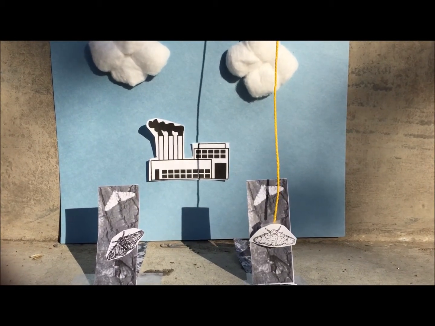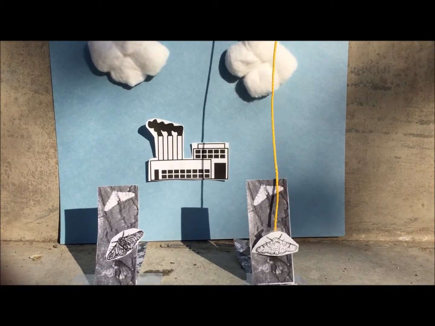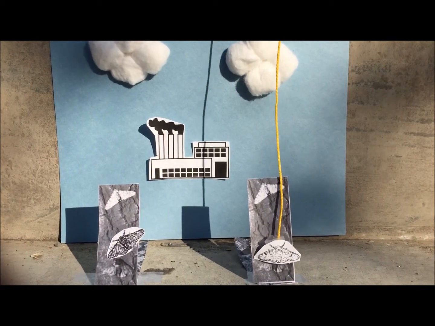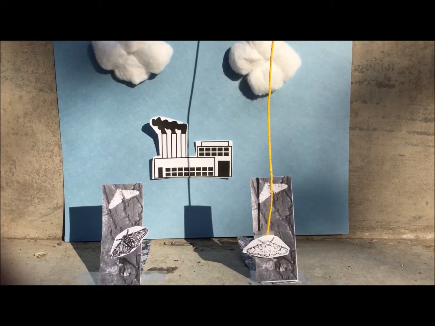Over time, the pollution died down in England. Thus, the typical moth population is reverting back to where it was before the Industrial Revolution.